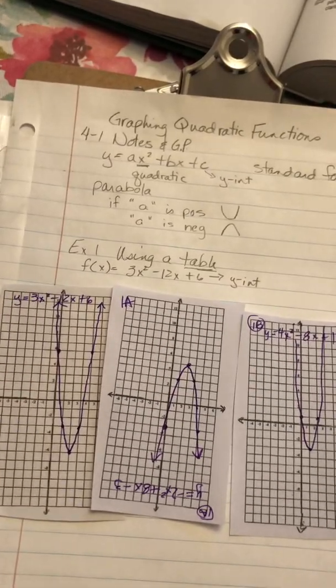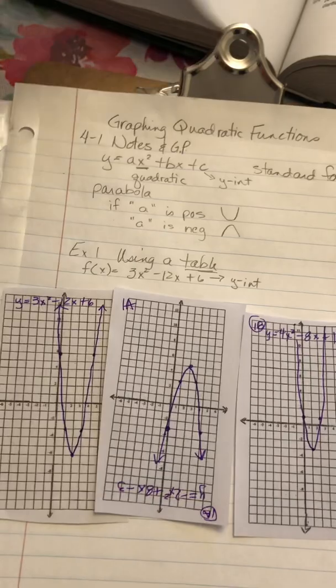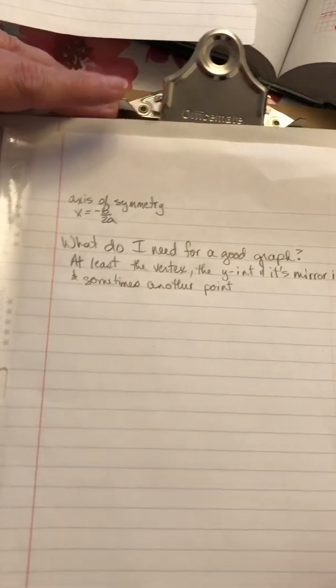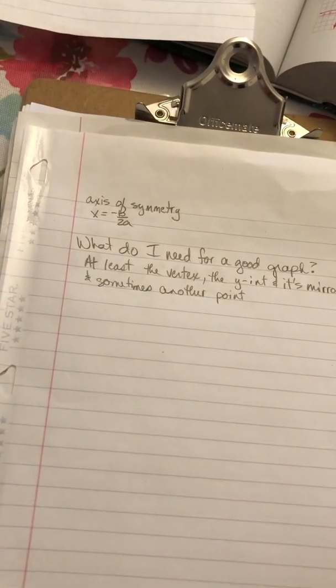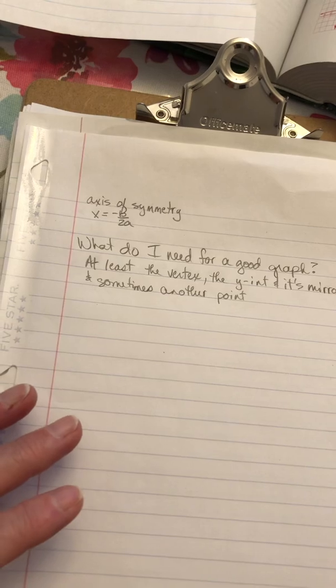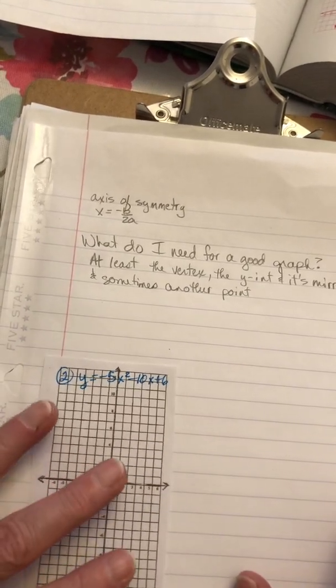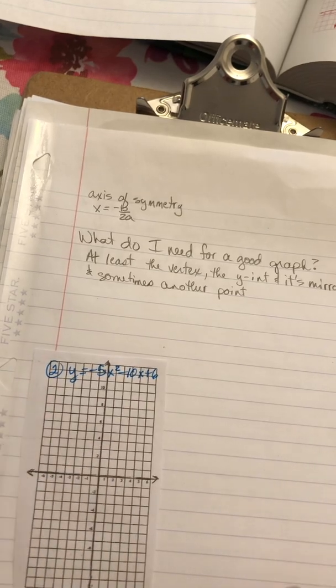Okay, now in example 2, they're talking about your axis of symmetry. Because remember, graphs are symmetrical. What do you need for a good graph? At least the vertex, the y-intercept, its mirror image, and sometimes another point just to give it a good shape. Mine weren't perfect, but I've got those points so I know what it's supposed to be.